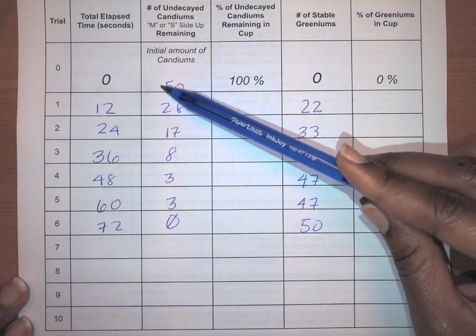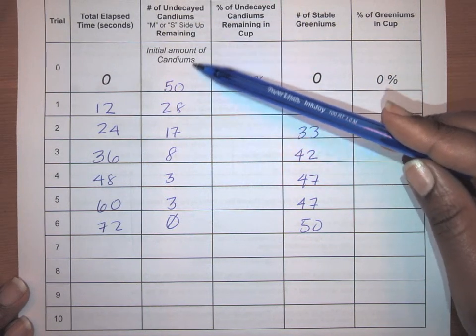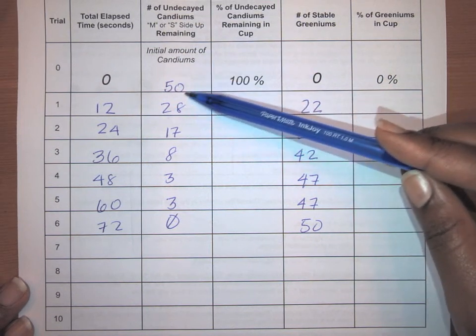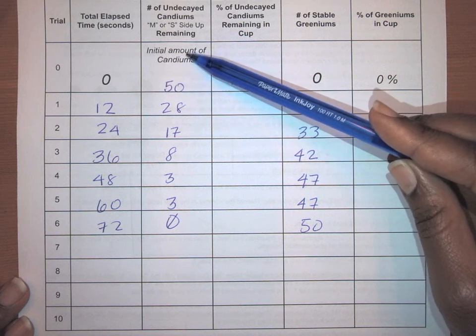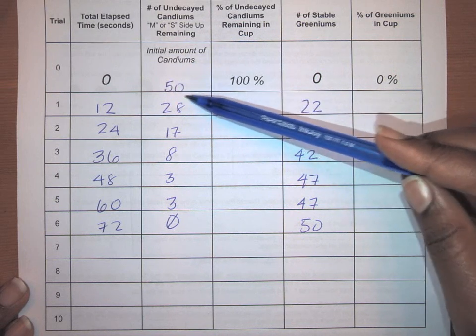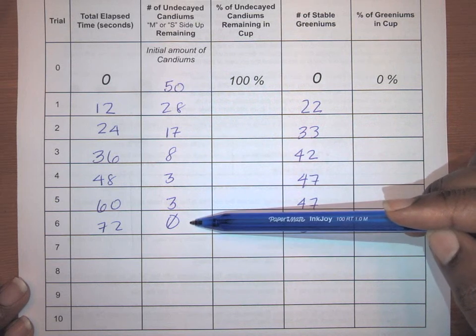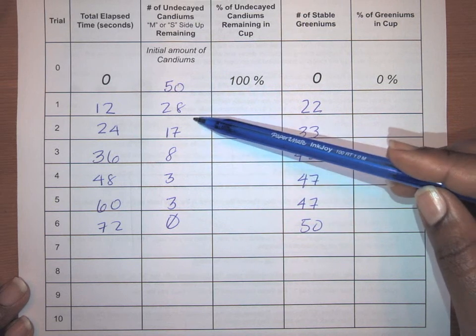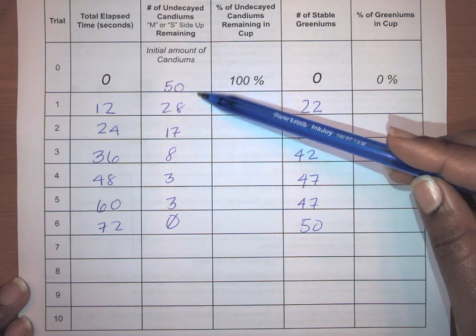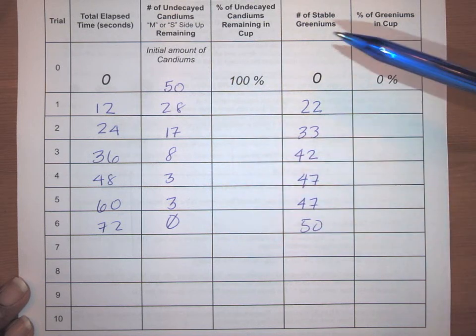Also, in the number of undecayed candiums, the first box here is where you put your initial amount. So underneath where it says initial amount, how much candy was there initially. And then you're going to put the number of candiums that had the M side up, so they were still radioactive, undecayed, for each trial.